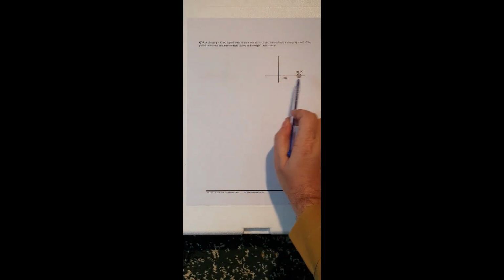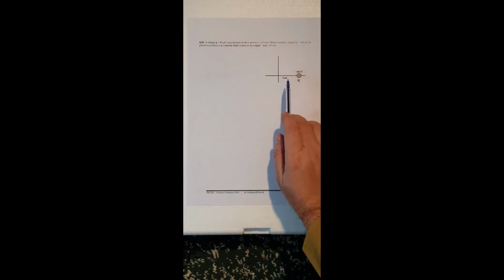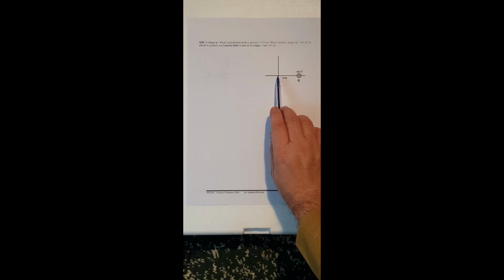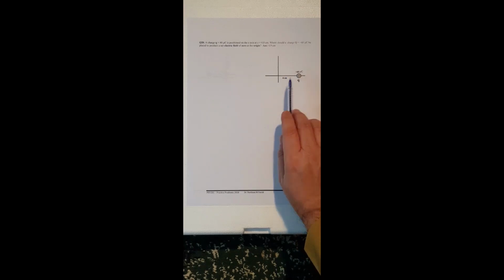Right, now let's look at question 20 from the practice problems, chapter 21, electric field. Now the question says a charge Q, positive charge, 40 microcoulomb, is positioned on the x-axis. So this is the x-axis at x equal 4 centimeters. So this is 0, 0, and from here to there is 4 centimeters.